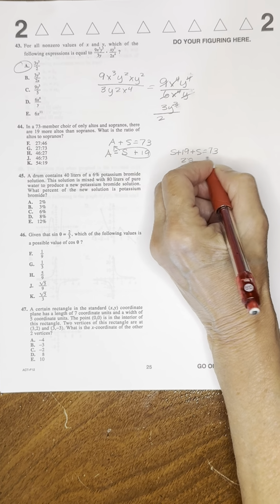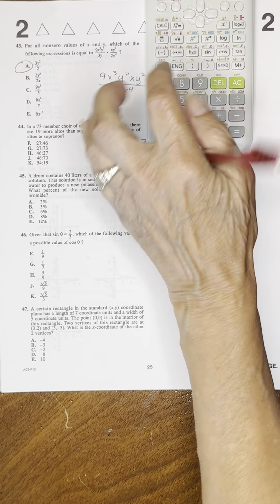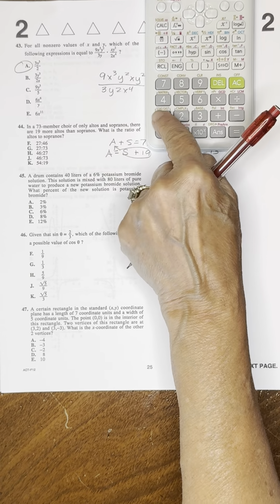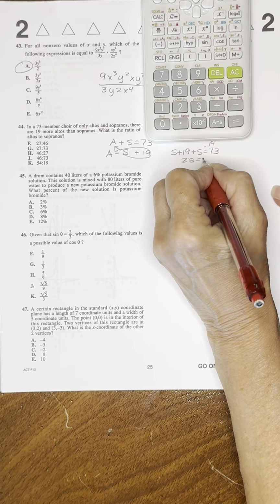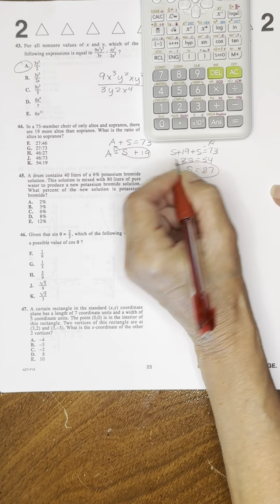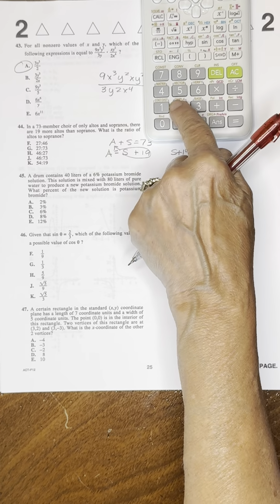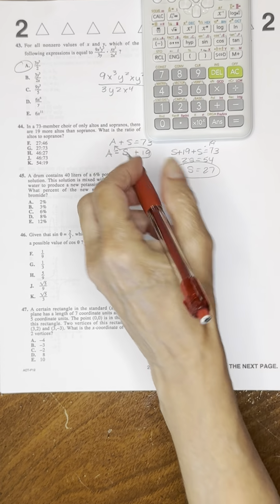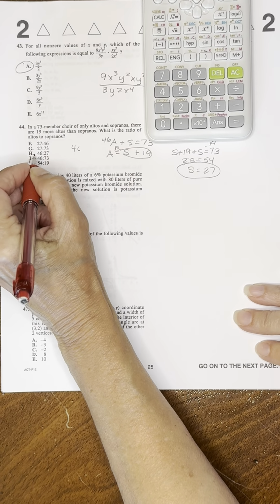To 2s, I'm subtracting the 19. 73 minus 19 equals 54. So sopranos is 27. If there are 27 sopranos, 73 minus 27, that's 46 altos. So it's 46 to 27.